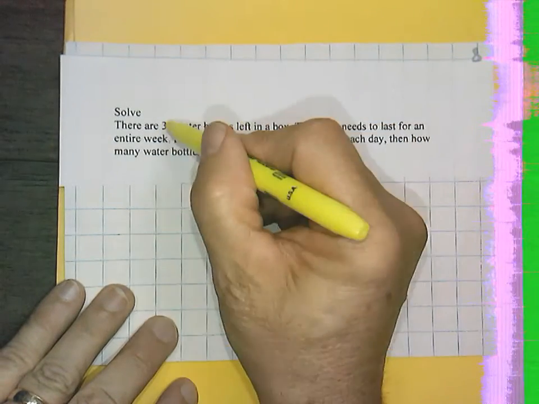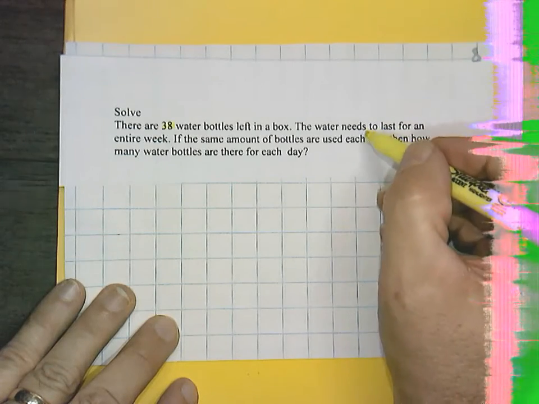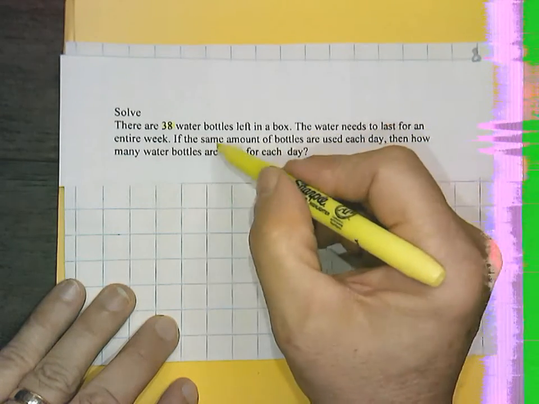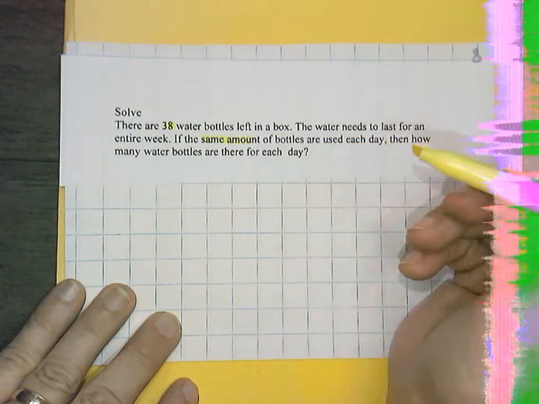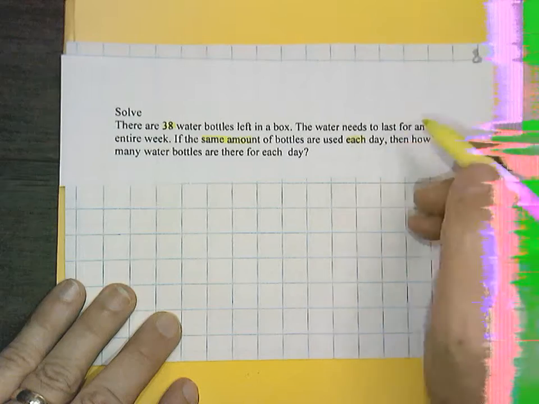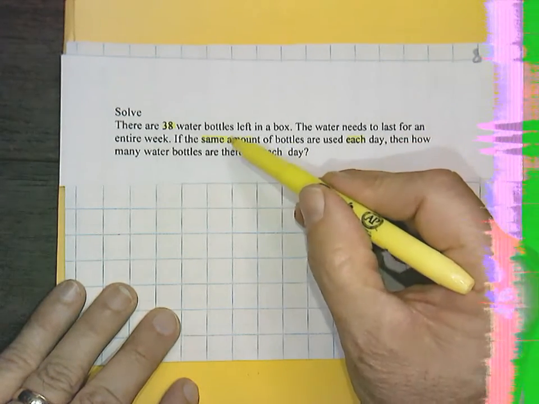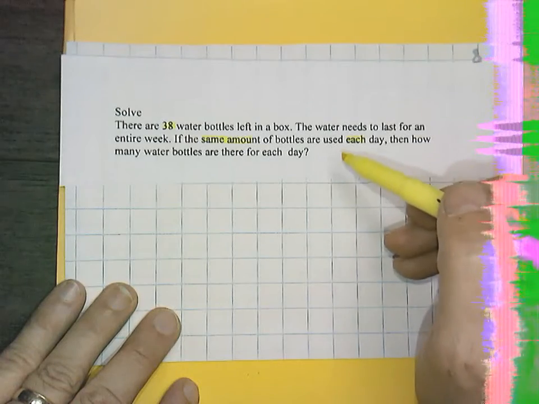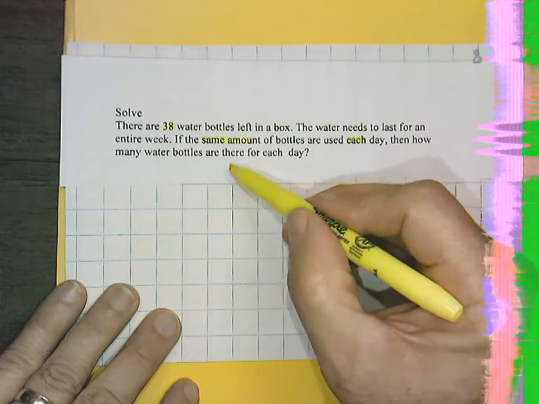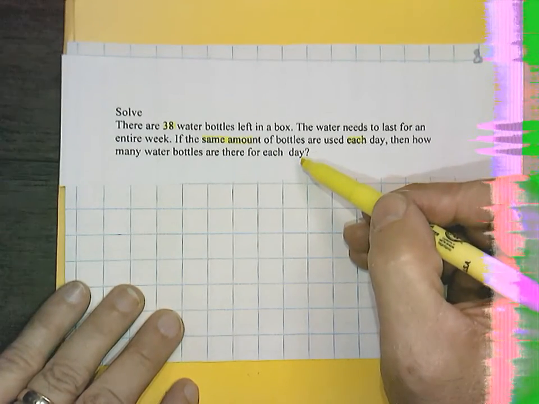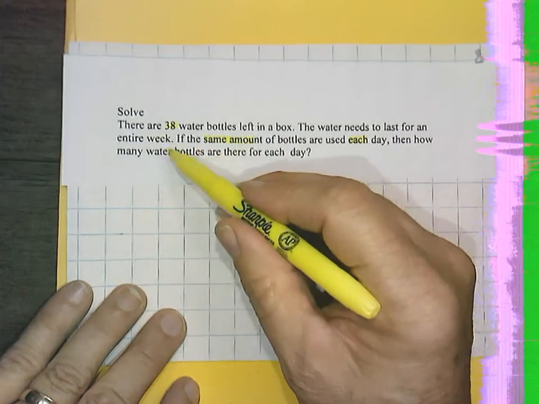So let's see, there's 38 water bottles that are in a box. The water needs to last for an entire week. It's the same amount. So that's a clue that this is either multiplication or division. And again, each day, because remember we said that division is fair share, equal groups. So the word same and each imply that it's fair share. Then how many water bottles? I notice there's not a number here. So let me see again. 38. The water needs to last for a week.